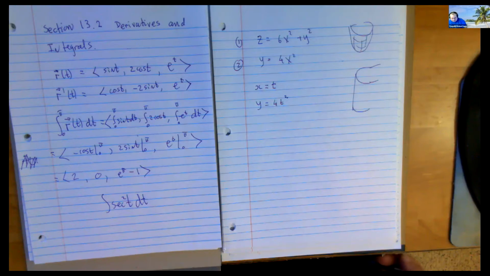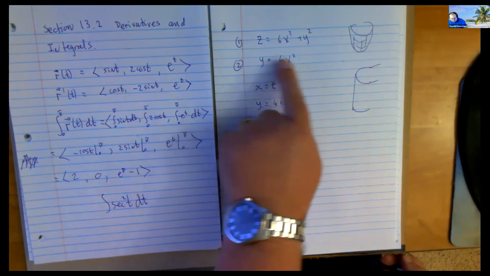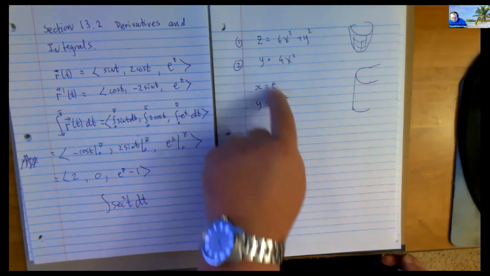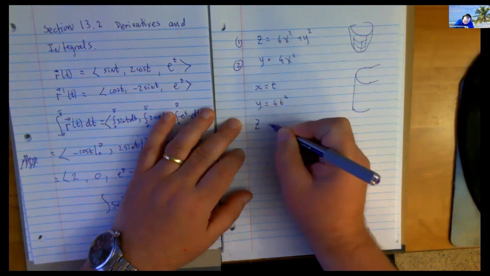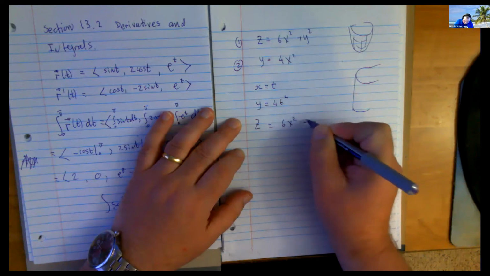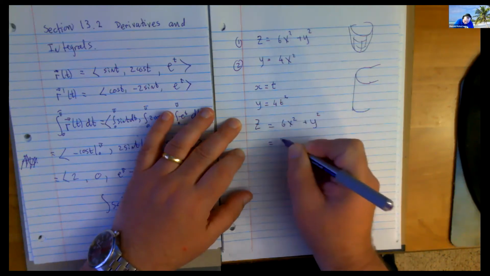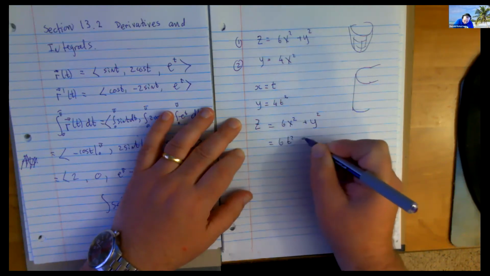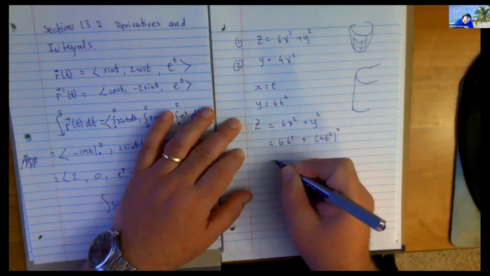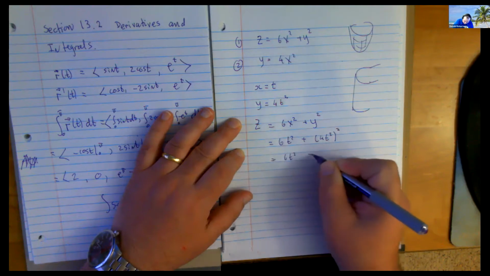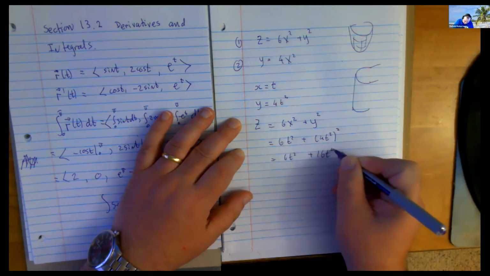And typically, the one that's got the two equations generates two of the answers, and the third one, which used to be 6x squared plus y squared, now becomes 6t squared plus y squared, which is 6t squared plus 16t to the 4.